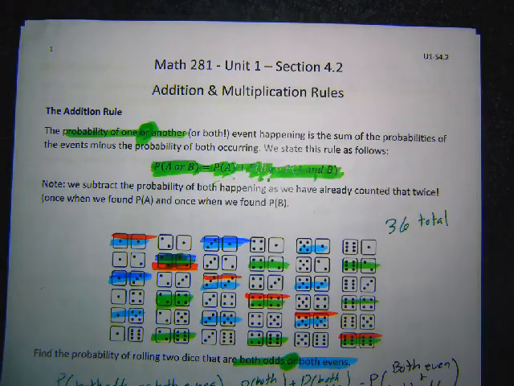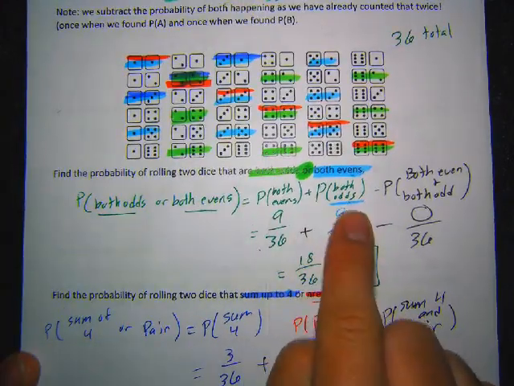So AND and OR probabilities, the addition rule and the multiplication rule, are really common things we use in probability, because they help us break it down into easier chunks and do part at a time. Instead of doing the whole thing at once, we can break it down into parts separately.